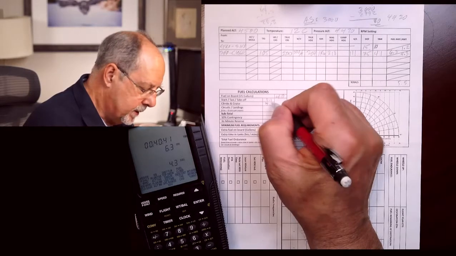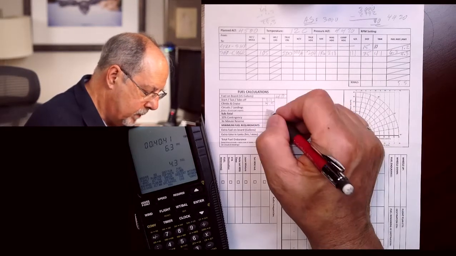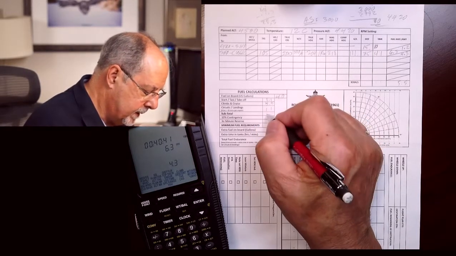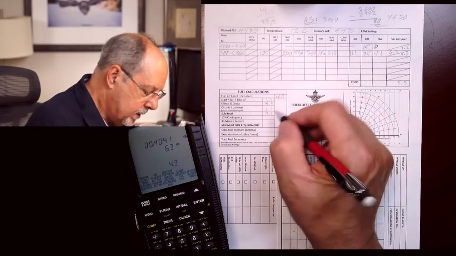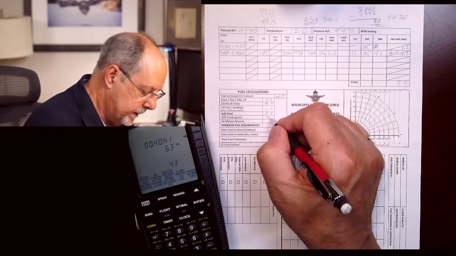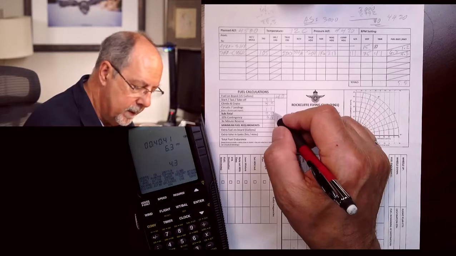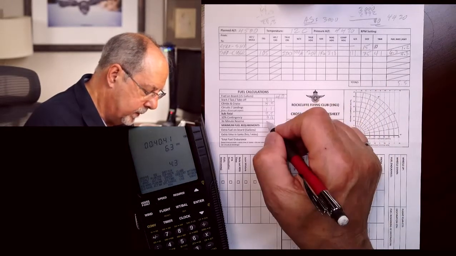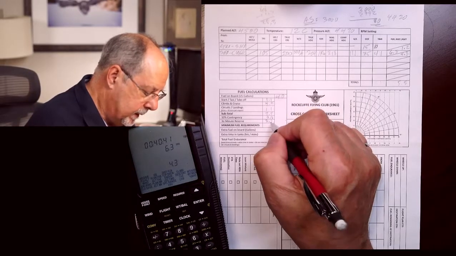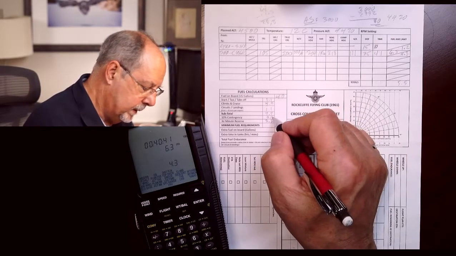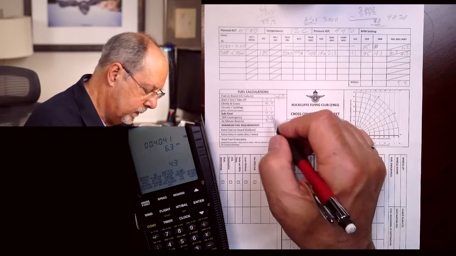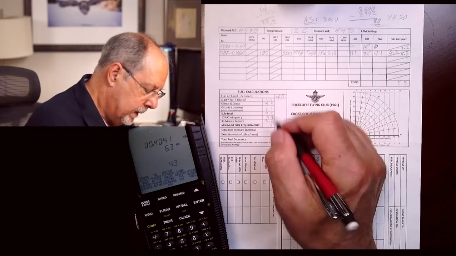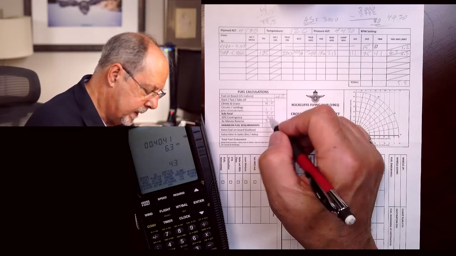Circuits and landing, I usually use the same number, 1.1, so that's 7.7. Contingency, 0.8. A 30-minute reserve would be half of 6.3, so let's call that 3.2. So that is 11.7 gallons.